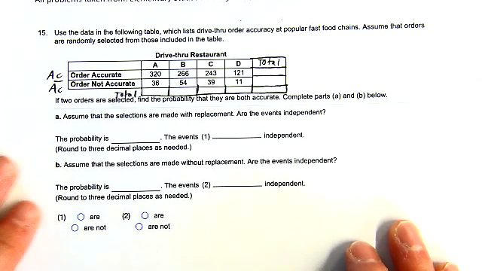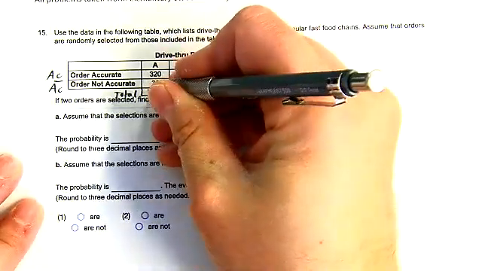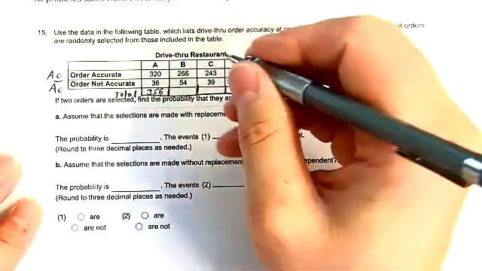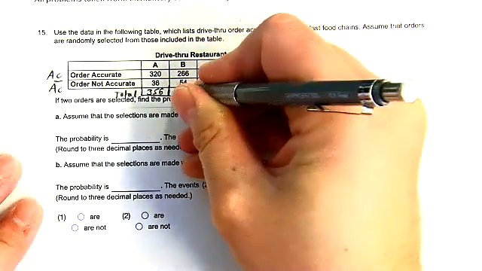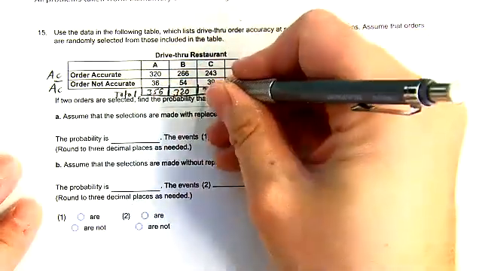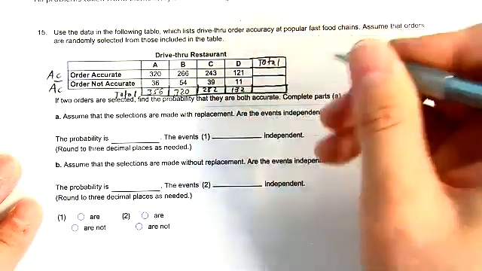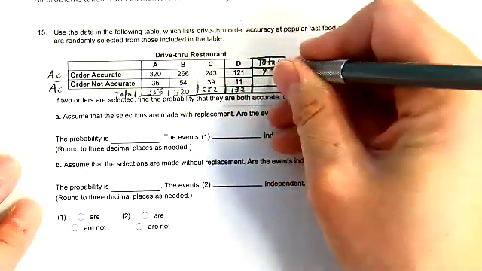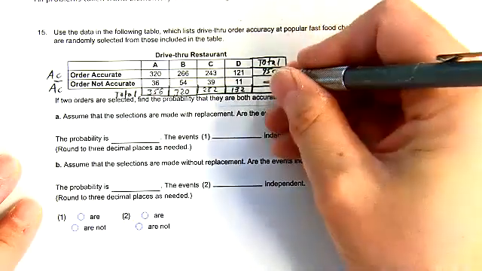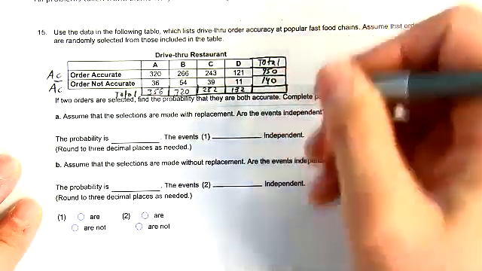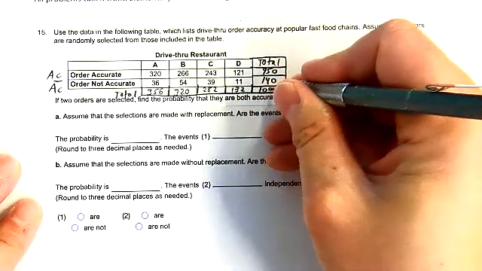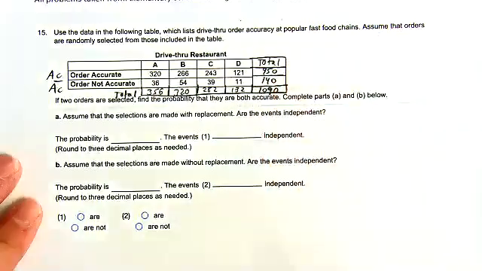And now if you add up these numbers, you'll get 356 total from A, 320 total from B, 282, 132, 950 total accurate orders, 140 not accurates, and 1,090 grand total, or 1,090 total orders.